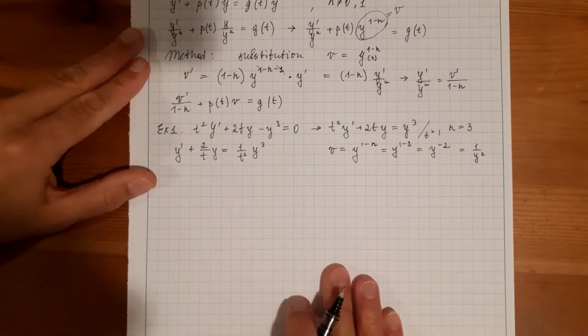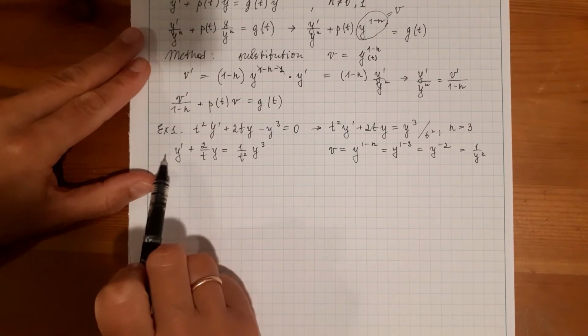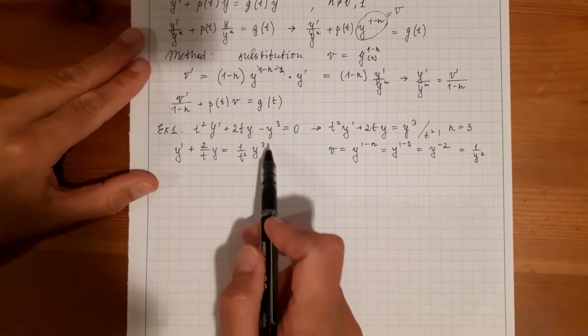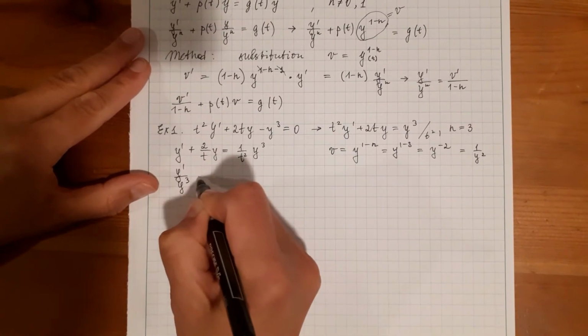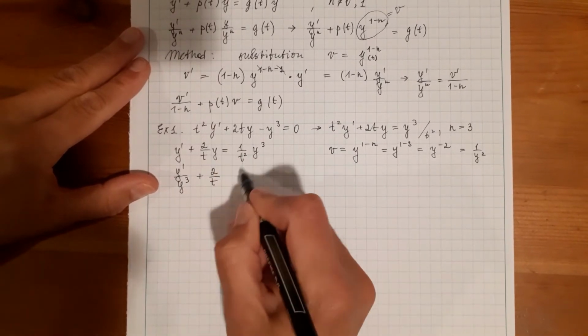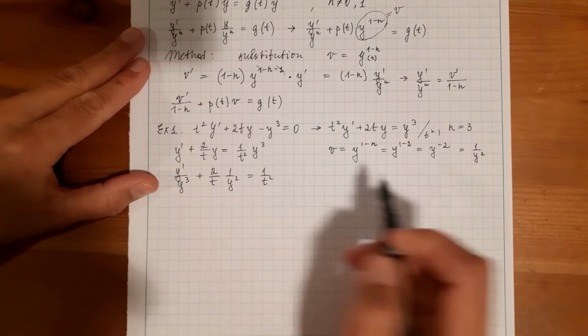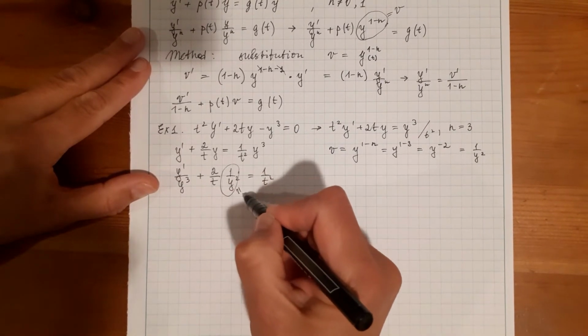So, guys, I don't want to deal with y prime again. If we divide by, well, by what should we divide here? Well, we're supposed to divide by y cube, right? Maybe I'm going to do it once. Plus 2 over t, and y by y cube, it's 1 over y squared, and here 1 over t squared. Well, I already know that 1 over y squared is v, right? So this one is going to be v.